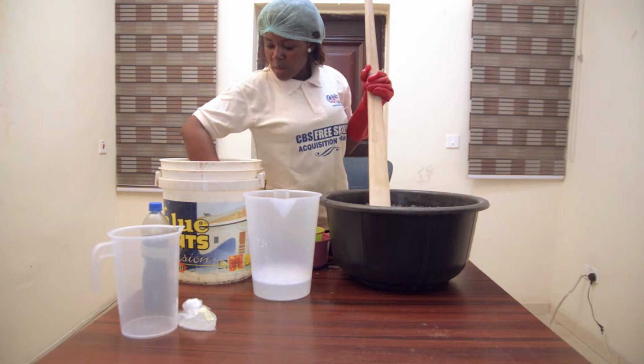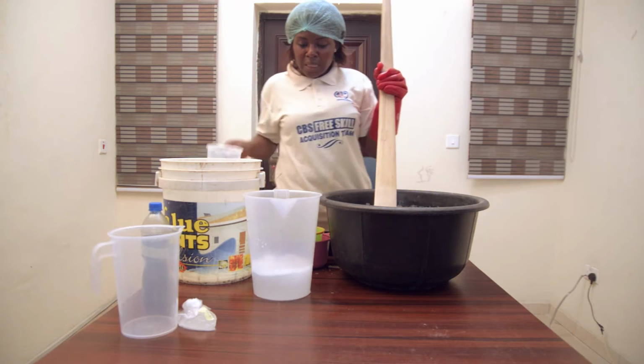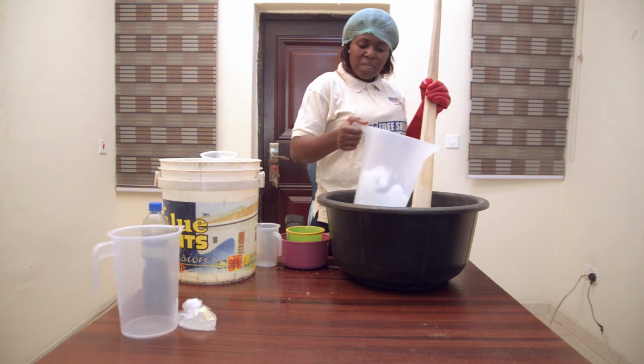Note, I'm not using water from any other place. The 10 liters of water I measured earlier is what I'm still using.